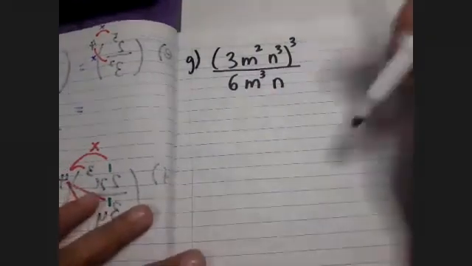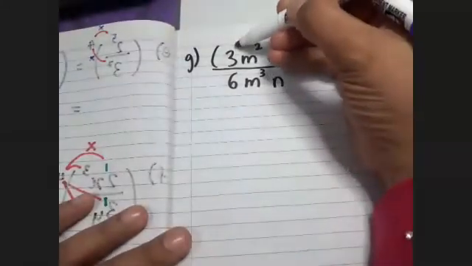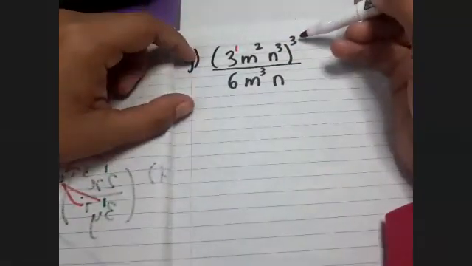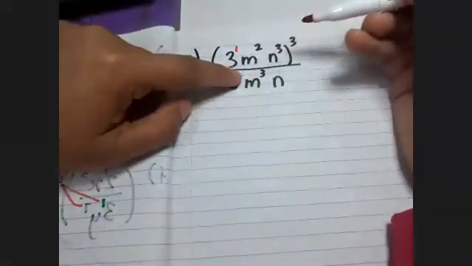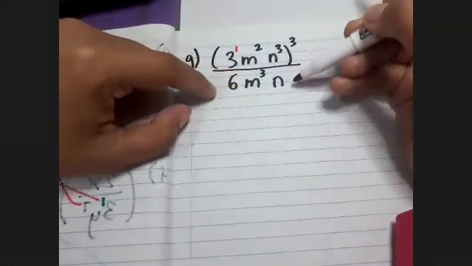Now, 3. This is power of 1 because in bracket. So we need to multiply with 3. The index 3. Okay, 6. Okay, no need to write power of 1 because no bracket here.